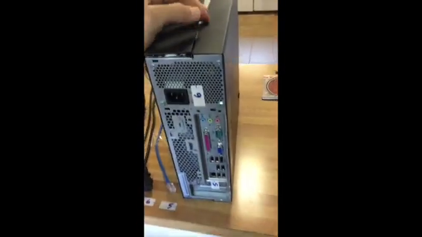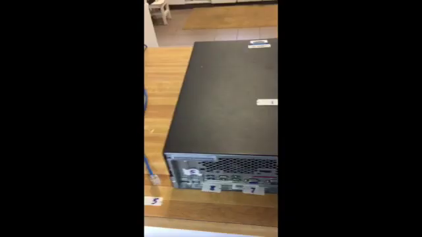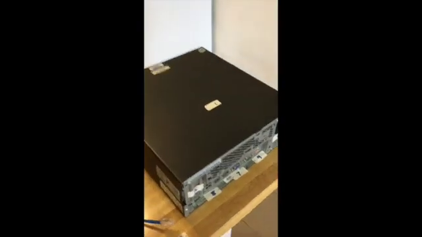It can stand up on edge or it can sit flat, okay? What kind of computer is this? Number one. Number two, what is this?